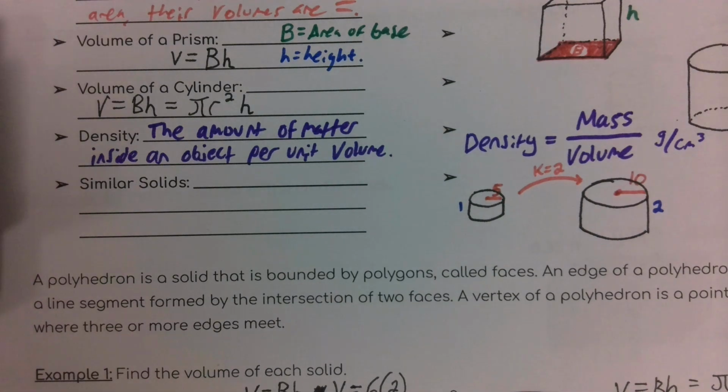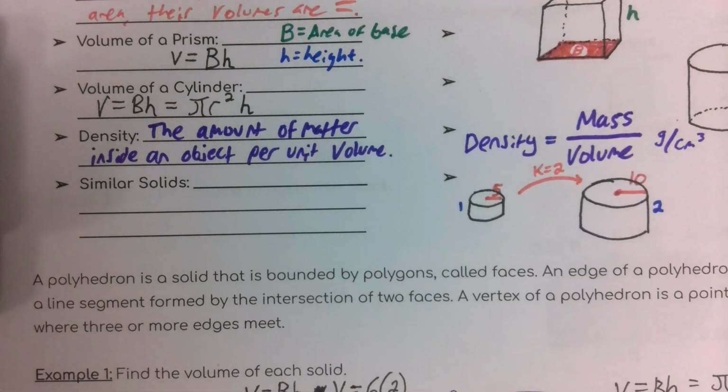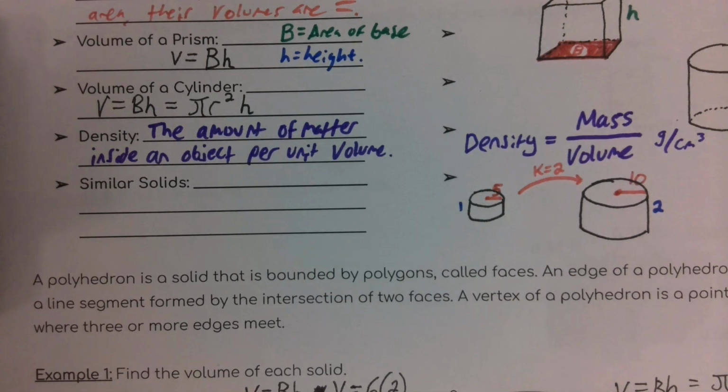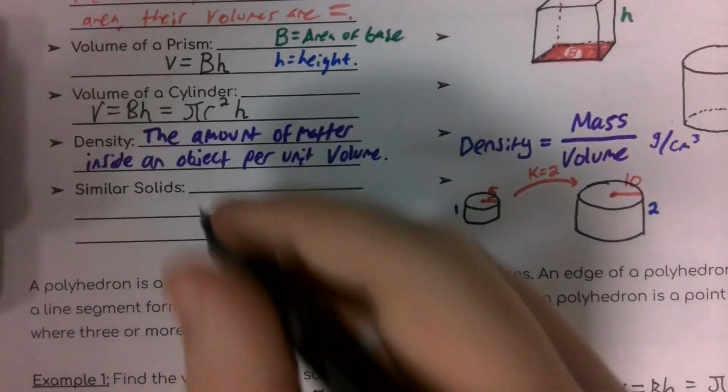So that's the deal. All their linear measurements, like radii, or height, length, width, those would have to be similar in order for the shapes to be similar. In our definition, we can say exactly this. Two solids are similar.